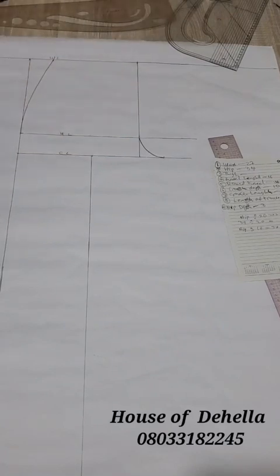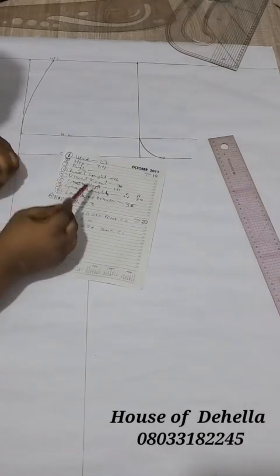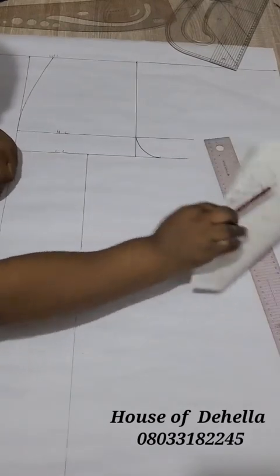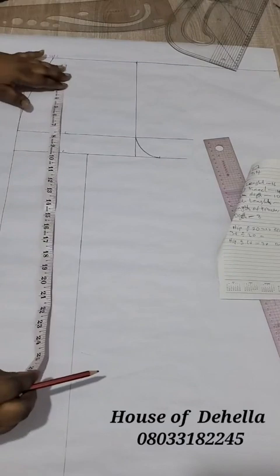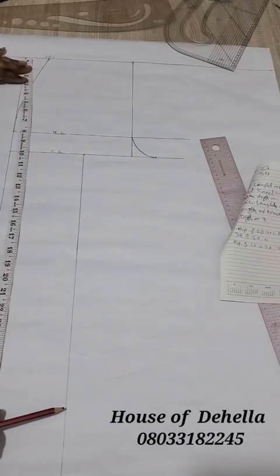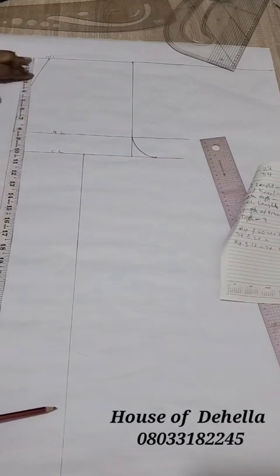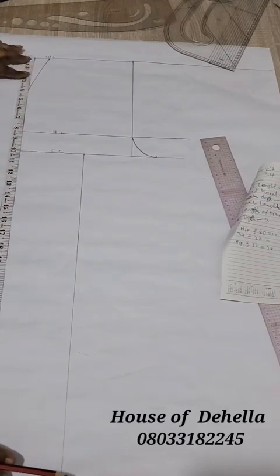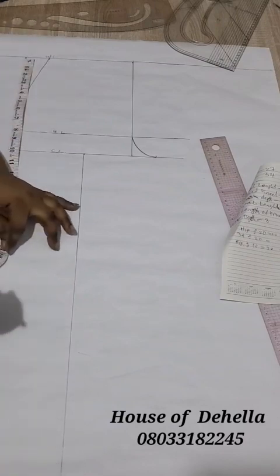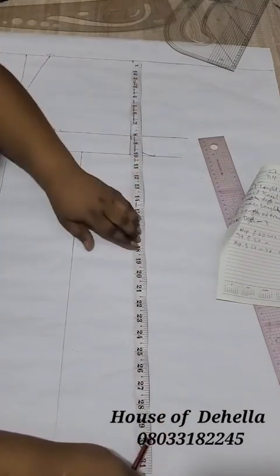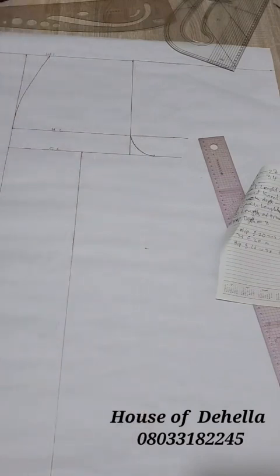So we are done with the upper part. Then you come to the lower part. You place the nail length. It's part of our measurement. You take your nail length. So the nail length we have here is 16. So from your waist, you measure 16 inches for the nail length. Sorry, it's 18 or 16. 18 inches. So you measure your nail length 18 inches. So you rule a straight line.